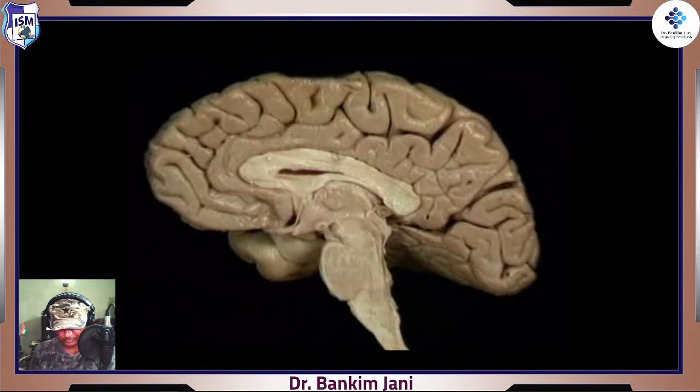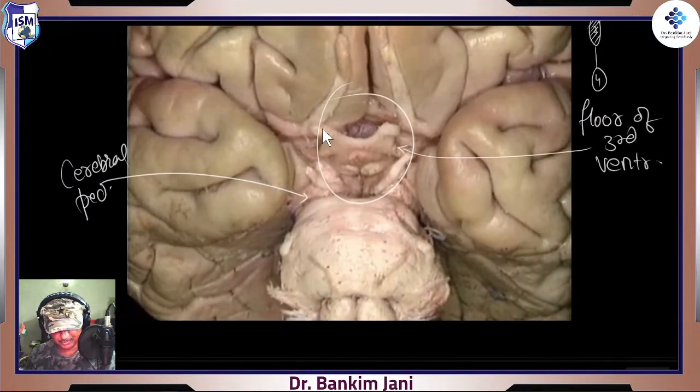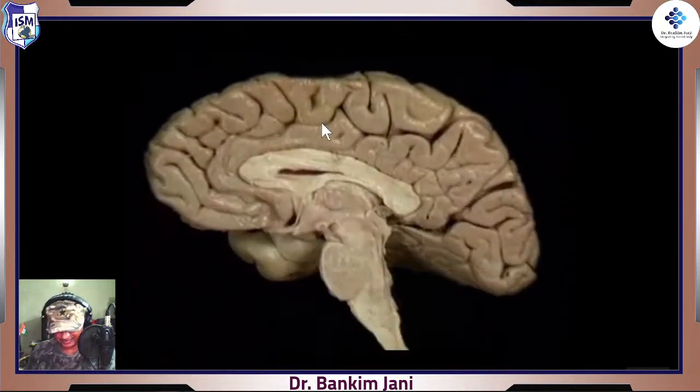So where were we? What were we talking about? Third ventricle. In order to see the third ventricle, it is a midline structure, so we slice the brain right through the midline. Because it is a midline structure, that is where we see this third ventricle.